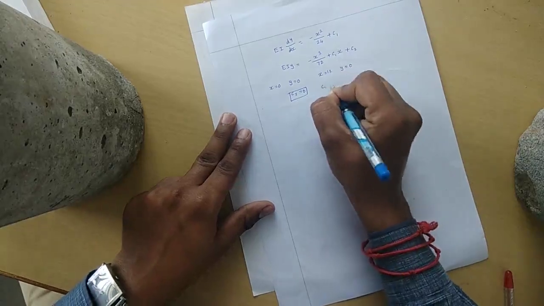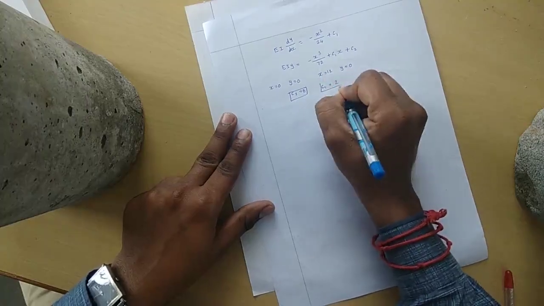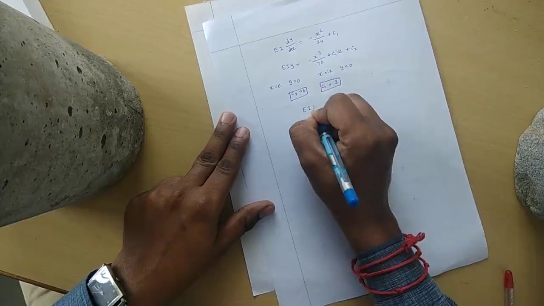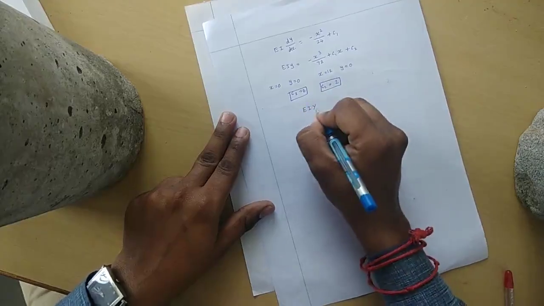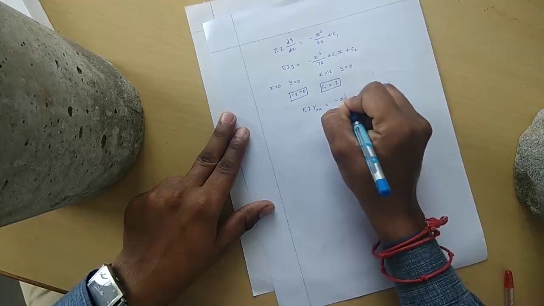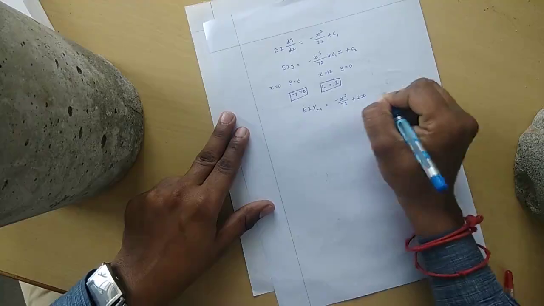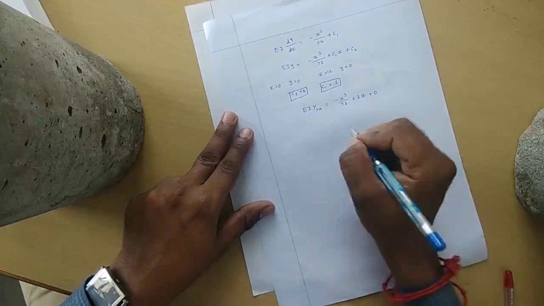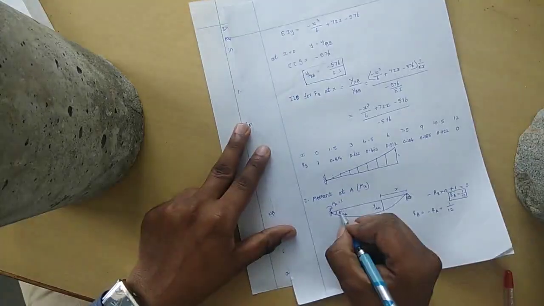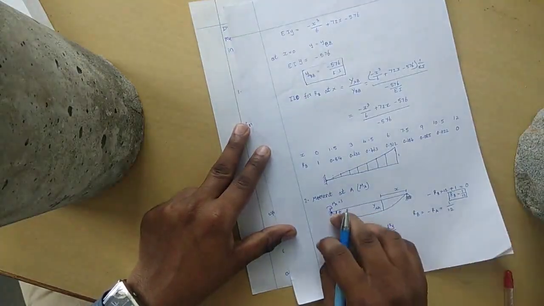So if you substitute in this equation, then the C1 value will be 2. So I have calculated the value, that is EI y xa equal to minus x cube divided by 72 plus 2x plus 0. So this is the equation. Since I need to find out the moment, I need to find out this theta AA, that is the displacement at this moment value.